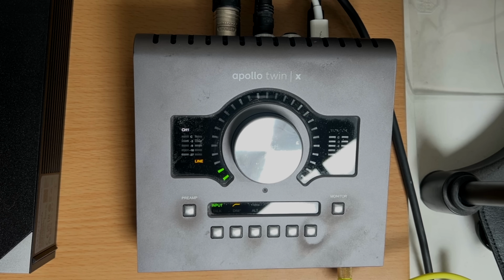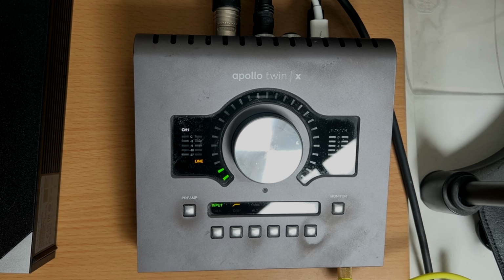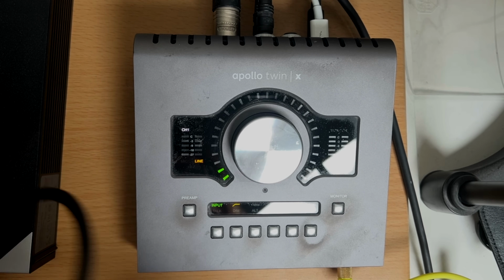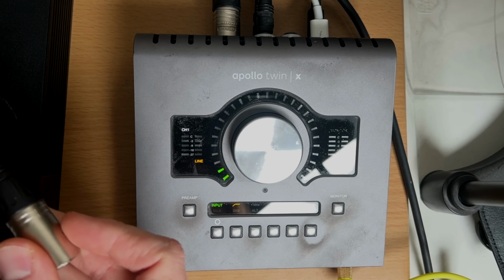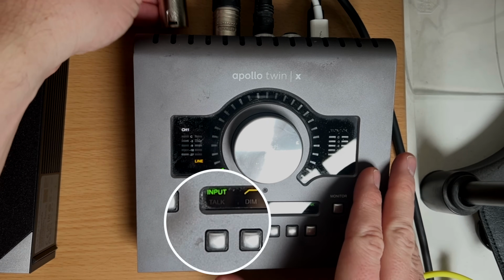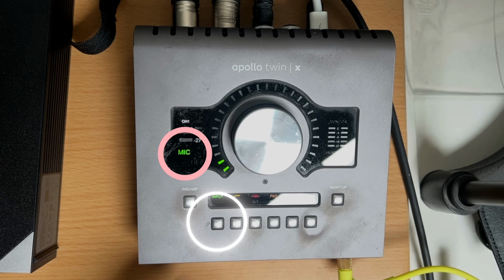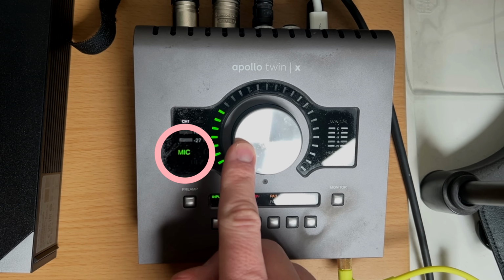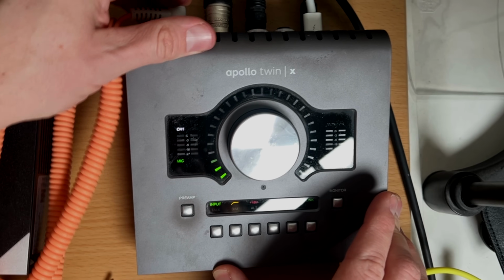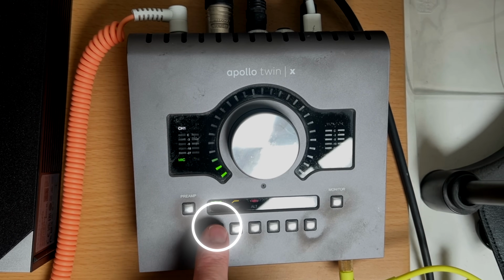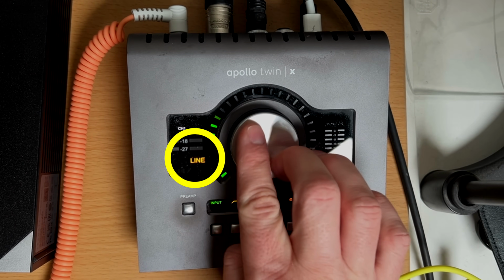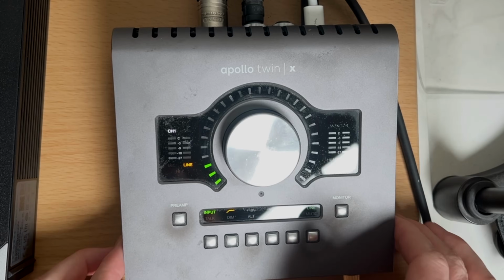So some devices are going to have a way to switch between mic and line inputs. This is my Apollo Twin audio interface, and you can see I have this input button right here. So if I plugged in an XLR cable for a mic, I could push the button, set it to mic, and then adjust the gain accordingly. If I plugged in a line level signal, I would push this button, set it to line, and adjust the gain accordingly.